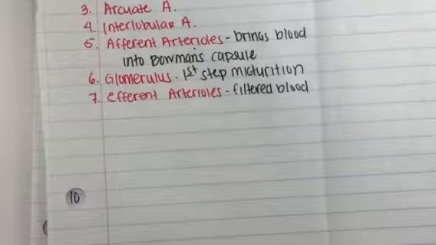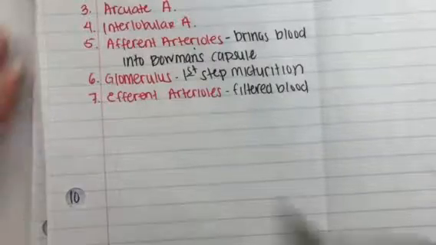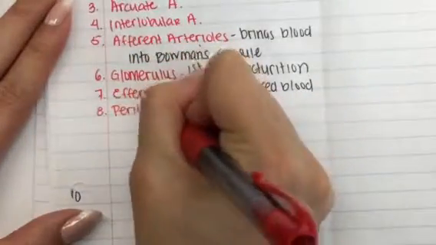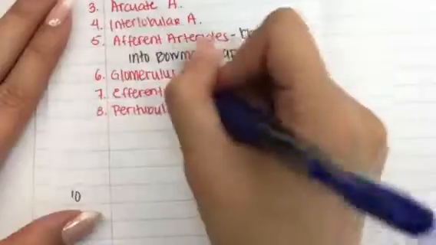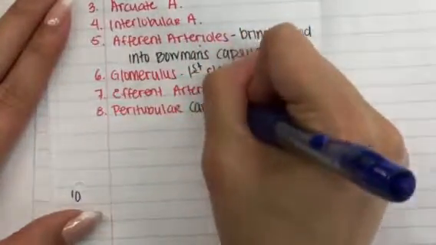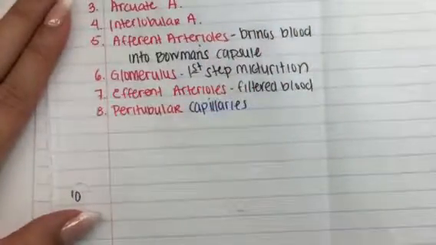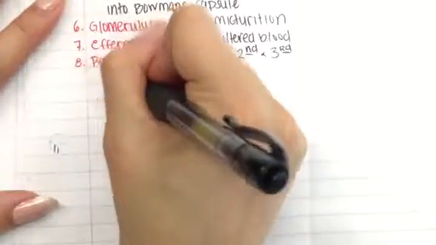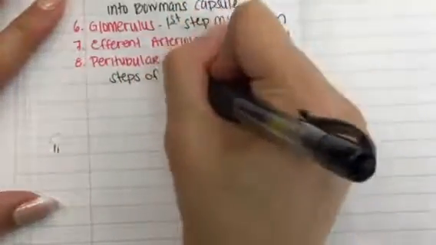Now, the efferent arteriole divides and splits up surrounding the nephron, forming a net, and that's called our peritubular capillaries. I'm going to write that in 2 colors since the peritubular capillaries have both oxygenated and deoxygenated blood. In the peritubular capillaries, towards the beginning is where the second step of micturition occurs, and towards the end of it is where the third step of micturition occurs. So I'm going to write second and third steps of micturition.